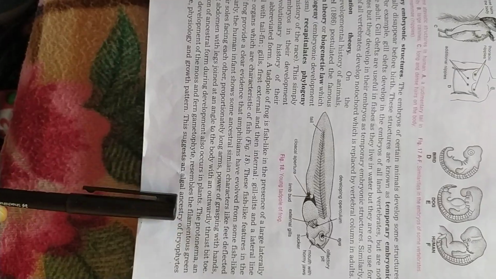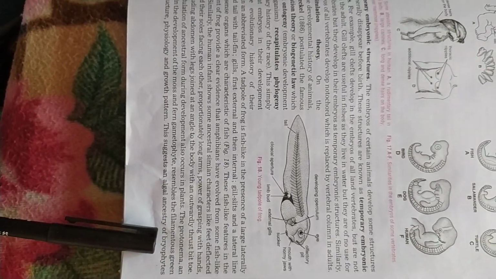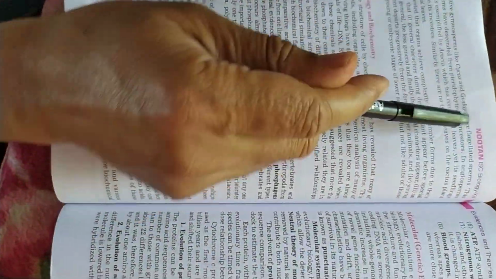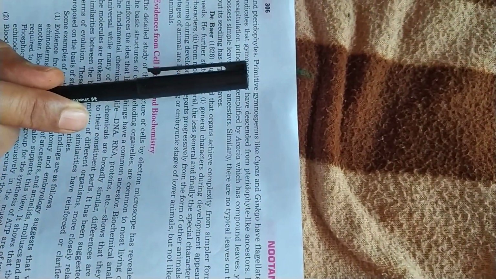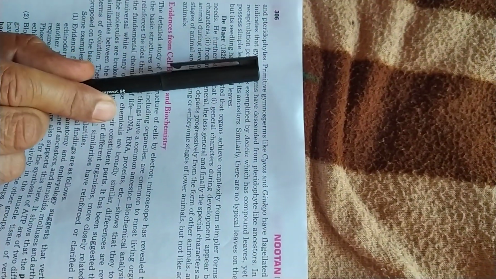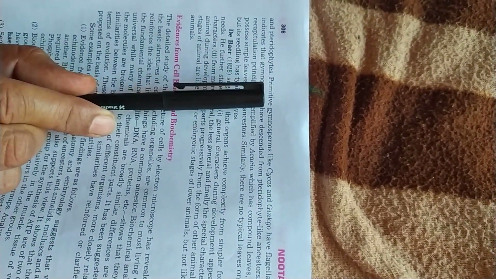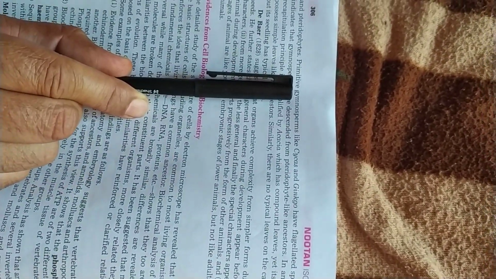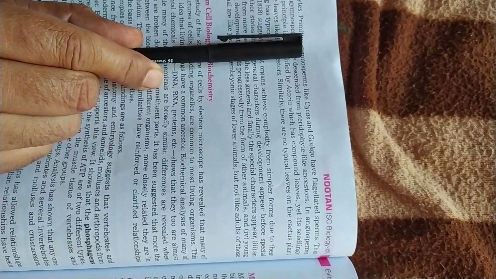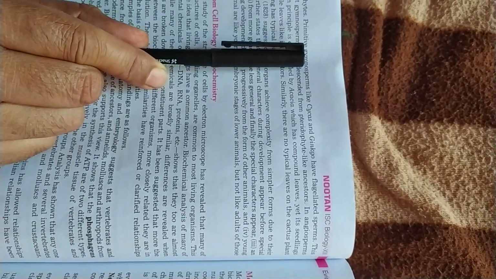The gametophyte resembles the filamentous green algae in structure, physiology, and growth pattern. This suggests that there is an algal ancestry of bryophytes, which are mosses, and pteridophytes, which are ferns.